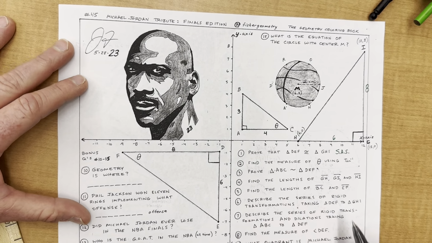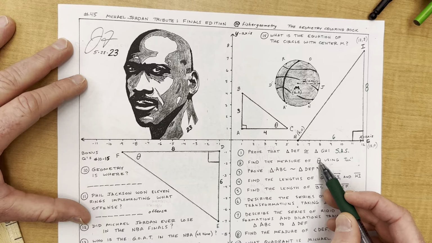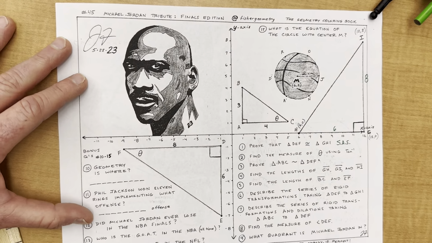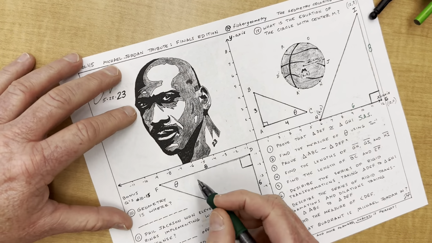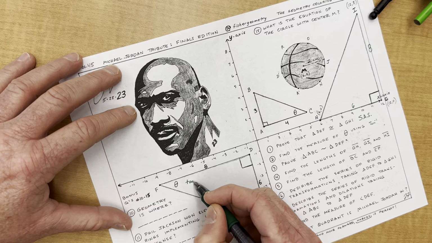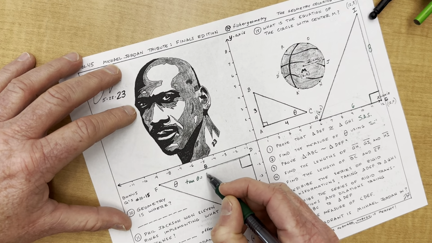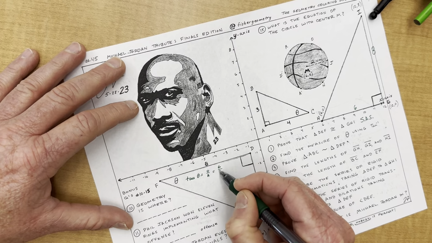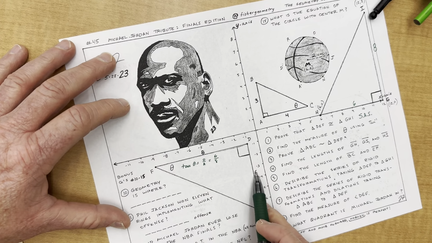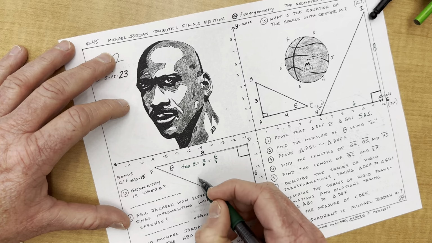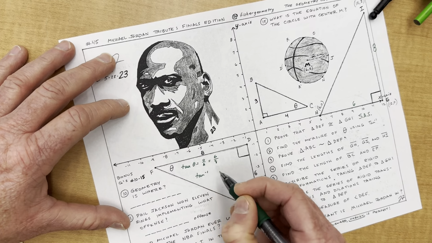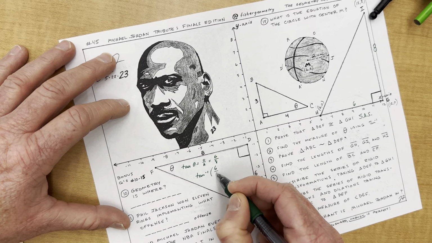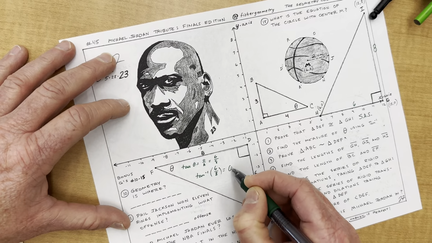Okay, number 2, find the measure of theta using tan^-1. So, tan of theta is opposite over adjacent, which is 6/8. So tan^-1 of 6/8 will equal theta.